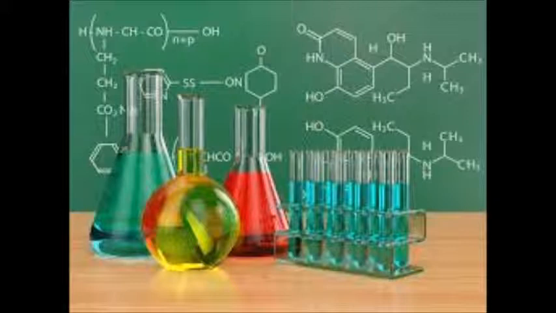mass numbers tend not to be whole numbers. They tend not to be whole numbers simply because we have isotopes of different elements in varying amounts. Chlorine, for example, about 75% of all chlorine atoms are what we call chlorine 35. That is, its total number of neutrons and protons adds up to 35, and about 25% are atoms of chlorine 37, where there are 2 more neutrons. It's still the same number of protons, but 2 more neutrons.